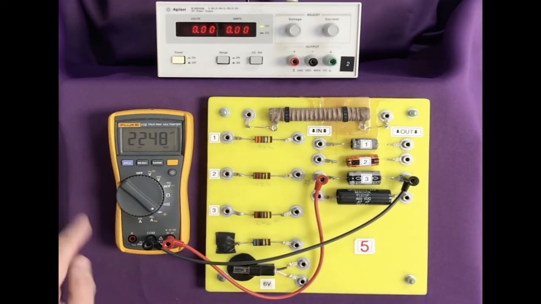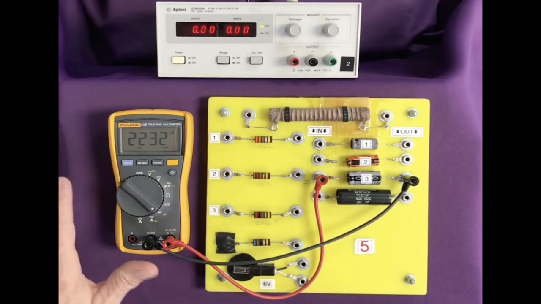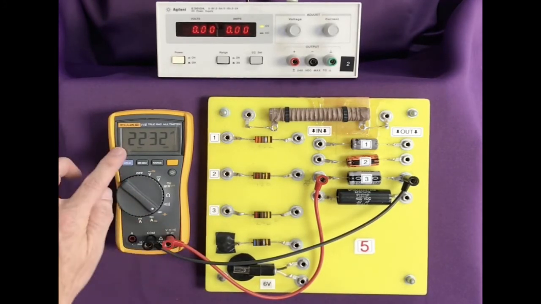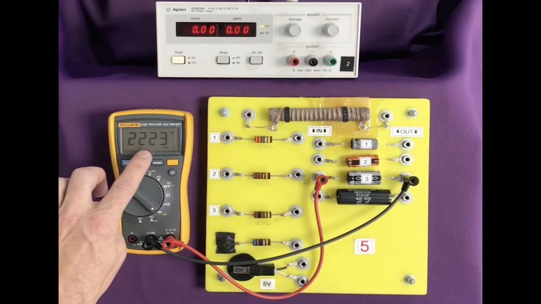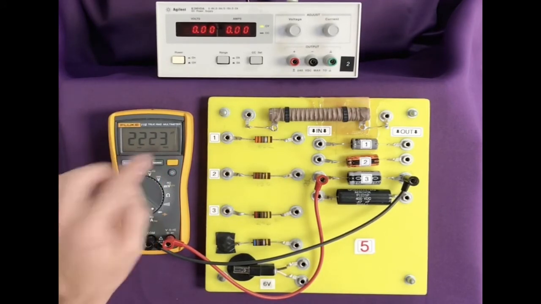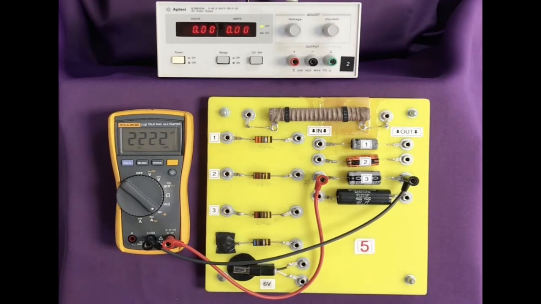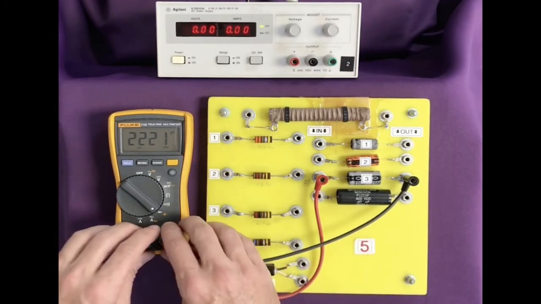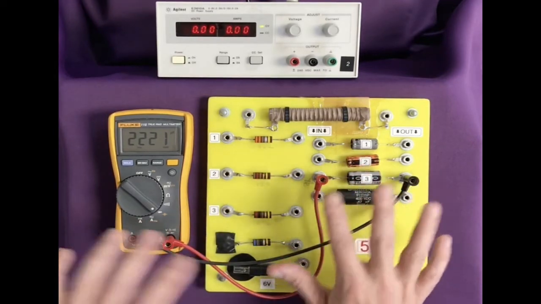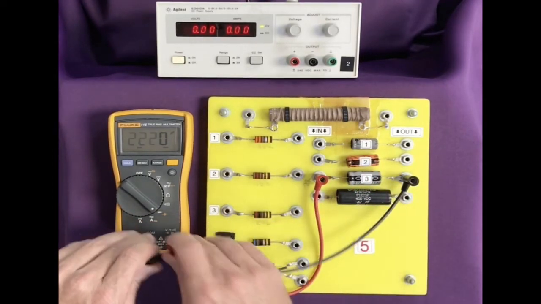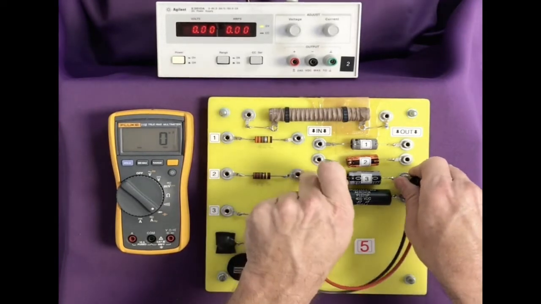And here it starts to fill in. It takes just a minute to stabilize, but this is 2,223 microfarad, 2,222 microfarad. And that's how we use the meter for capacitance. Note that there's no current, nothing is hooked up to it. No power is hooked up to it.